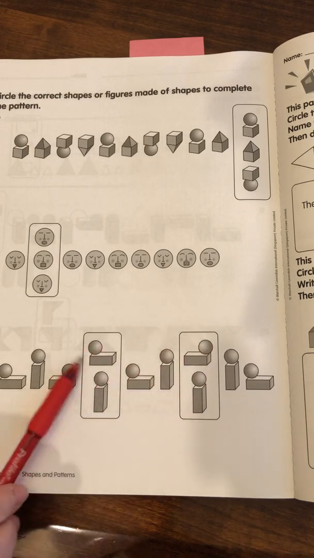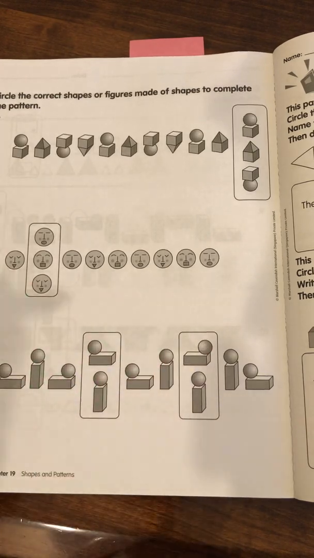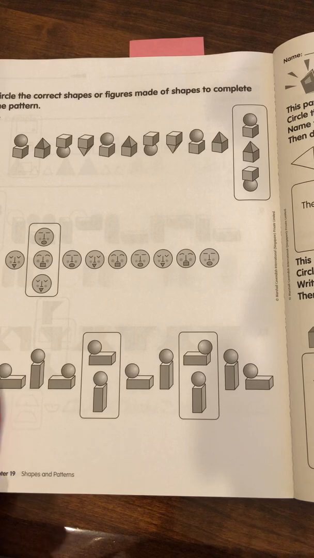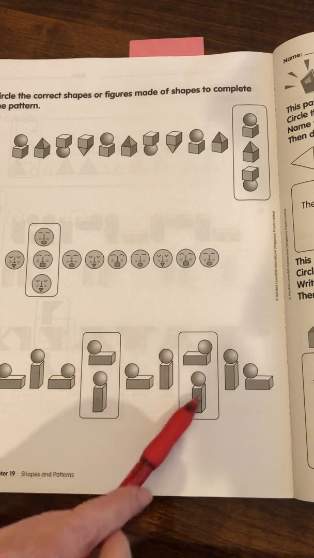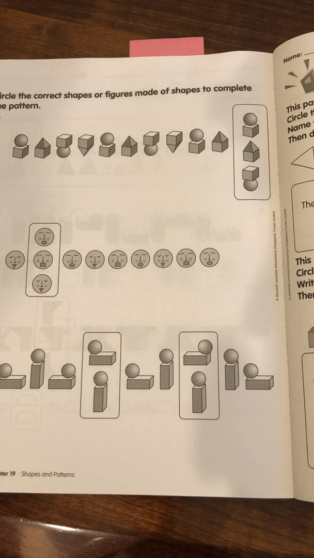You've got 2 missing pieces of your pattern. So you're really going to have to think of what completes the pattern. One of the 2 of these or one of the 2 of these. On your mark, get set, go.